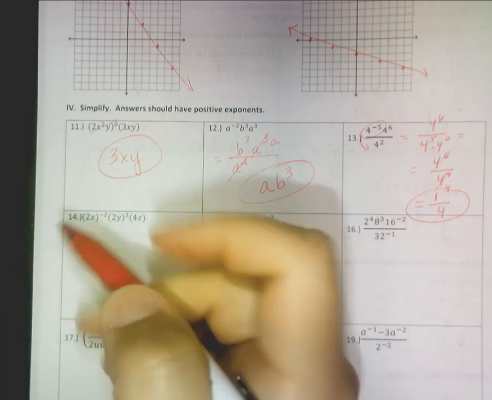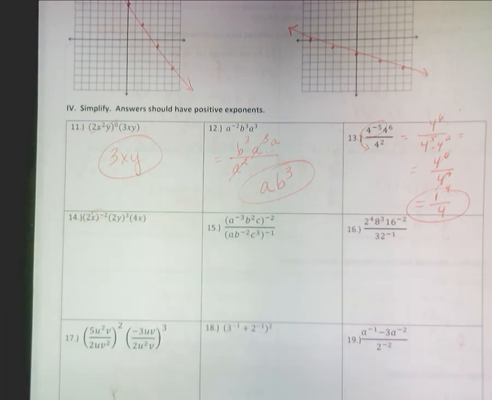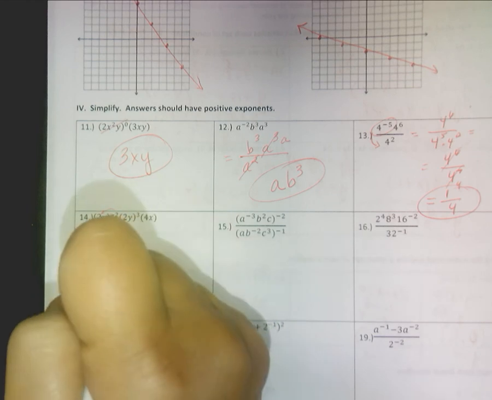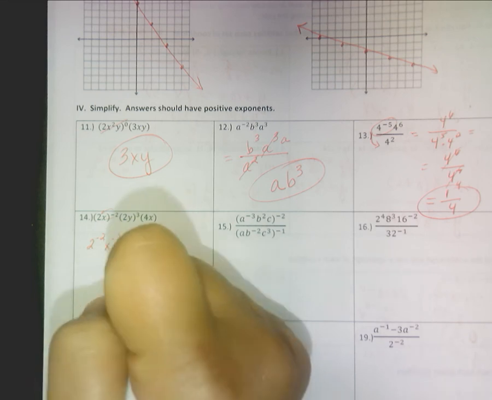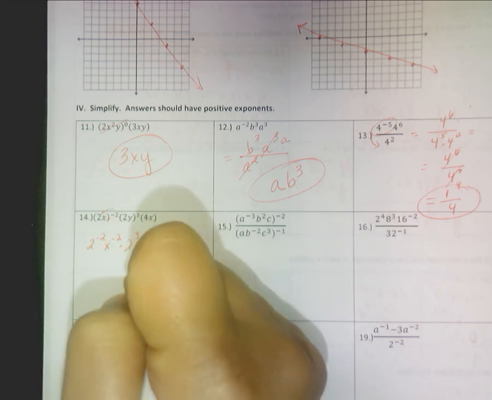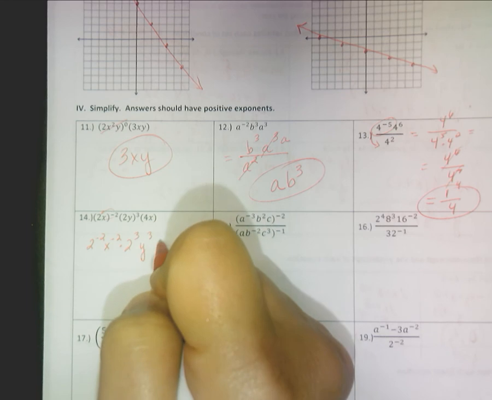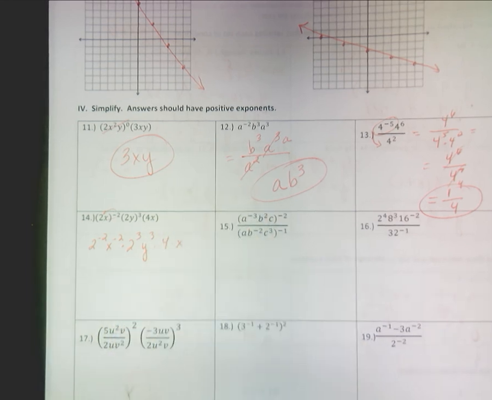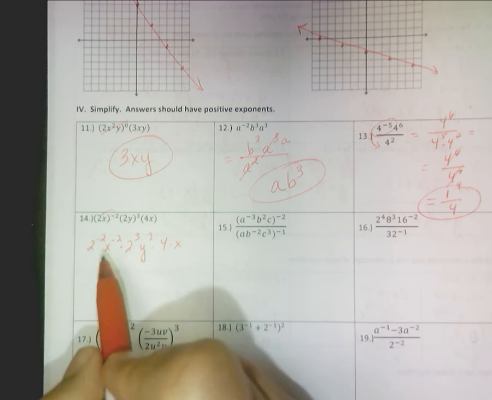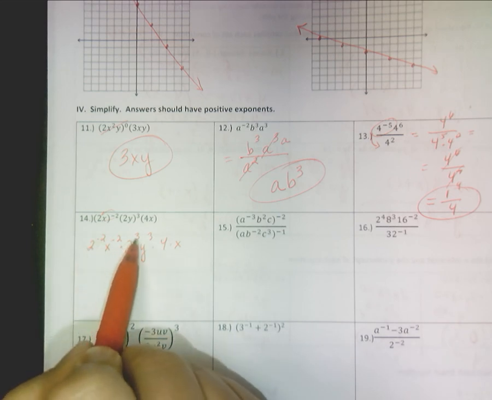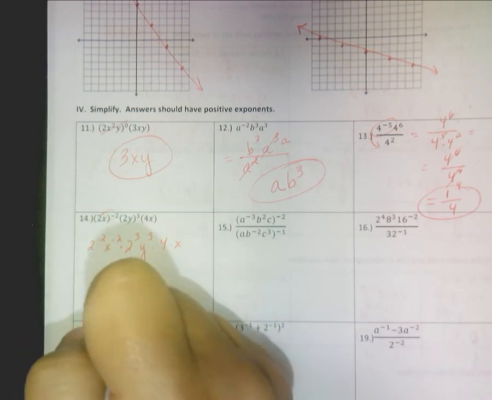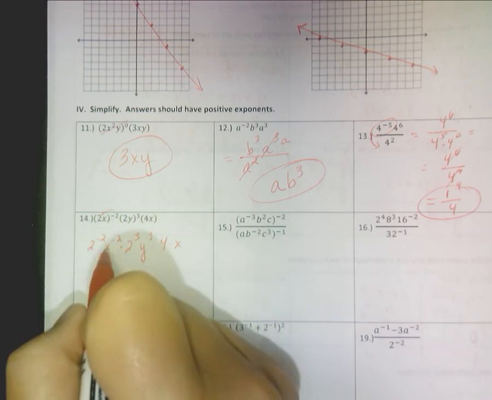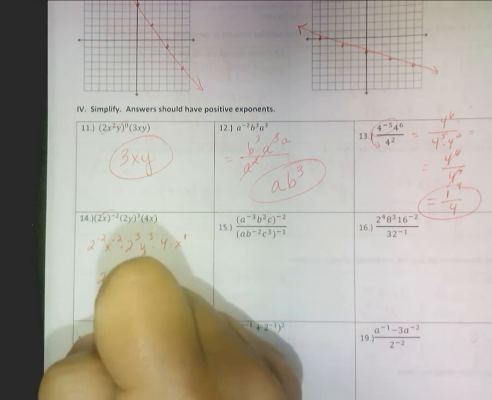Okay, now doing that here, I would not move this whole thing down just yet. I would actually distribute the power. Anything of power to power, you multiply those exponents. So this is really 2 to the negative 2, x to the negative 2. This one is 2 to the 3, y to the 3, and this is 4x. So now let's try to combine our like bases. So 2 to the negative 2 times 2 to the 3, you keep the base, add the exponents, would be 1, so I'm not even going to write it there. X to the negative 2 and x to the 1, keep the base, add the exponents, would be negative 1.